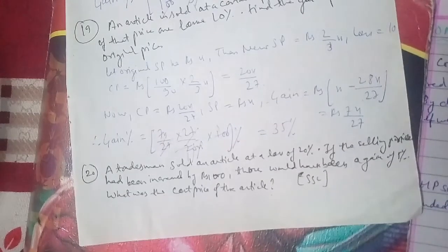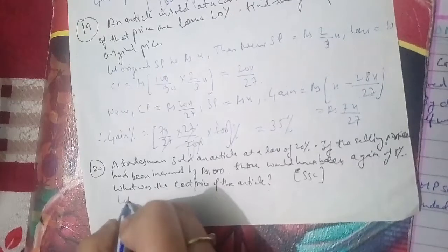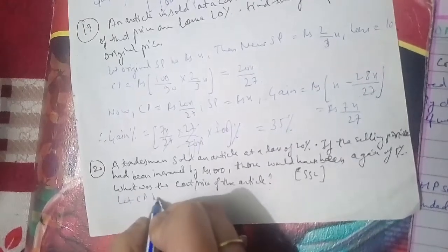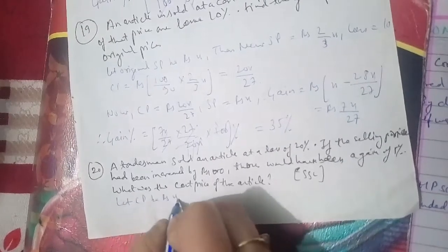So we'll find the solution here. Let the CP be rupees x.